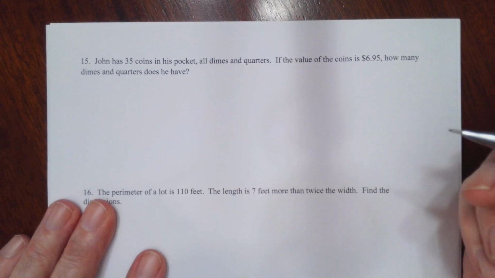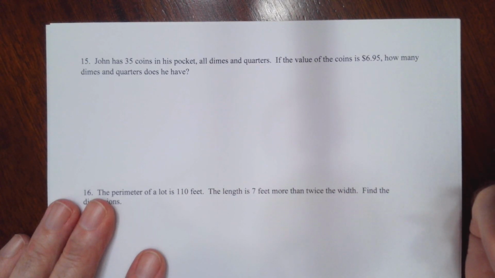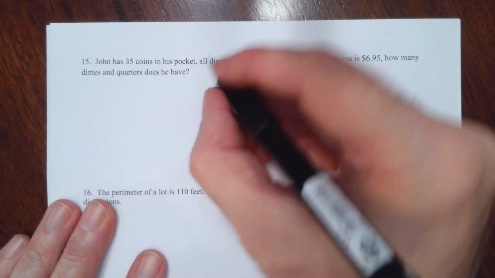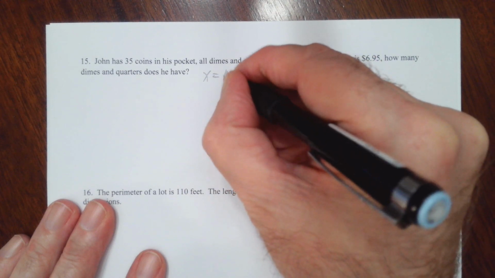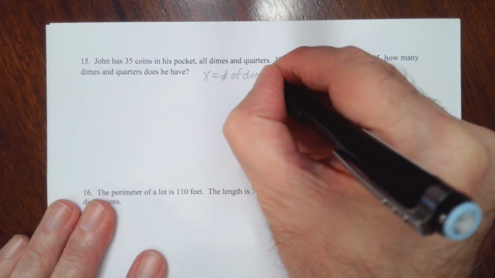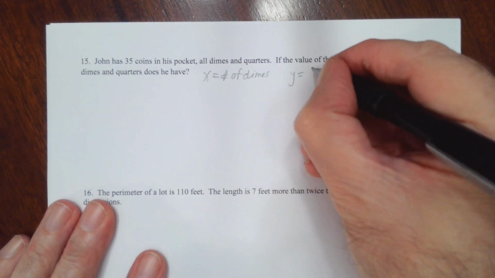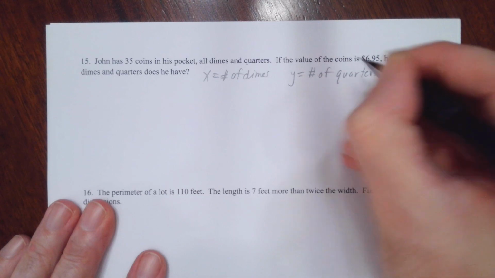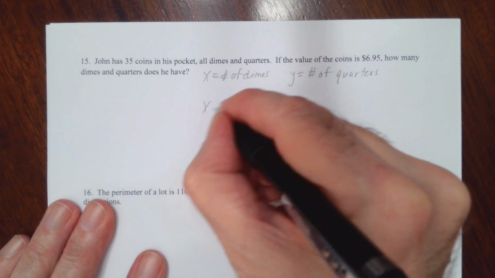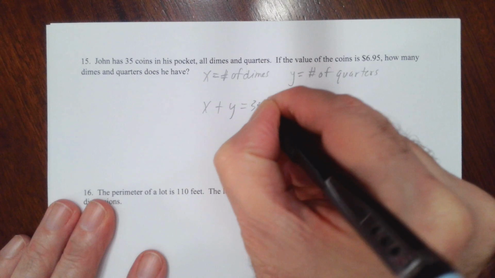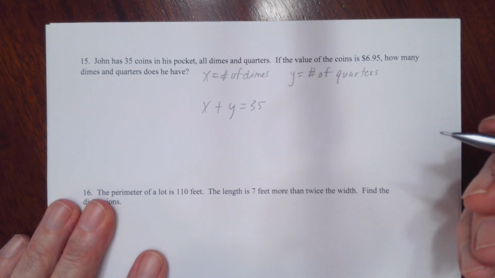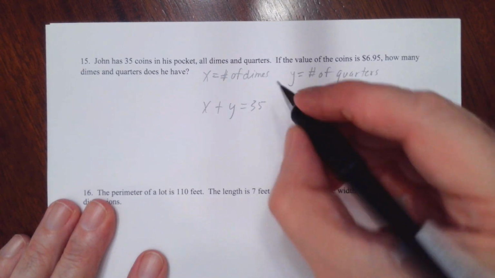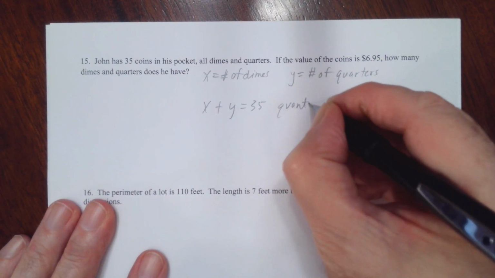Well, we have two equations we need to write. We're using systems to solve word problems. We have to find out how many dimes and quarters there are, so let's let X be the number of dimes, and let Y equal the number of quarters. Since the total number of coins is 35, that means X plus Y equals 35. That deals with quantity, or how many coins there are.